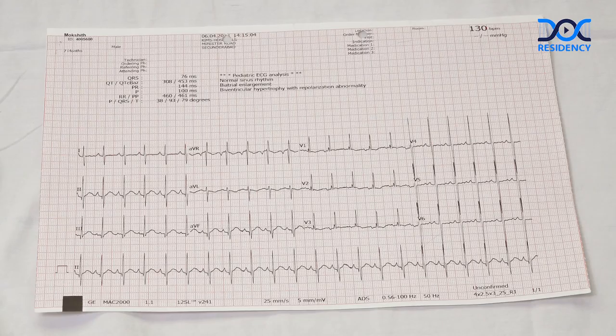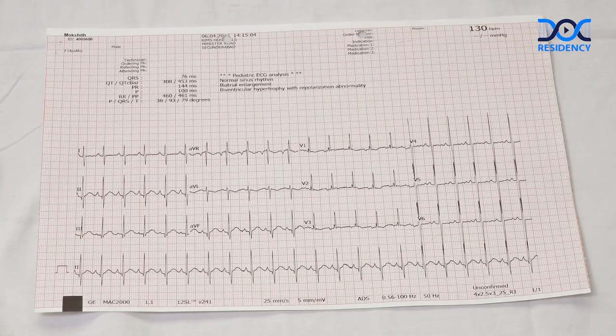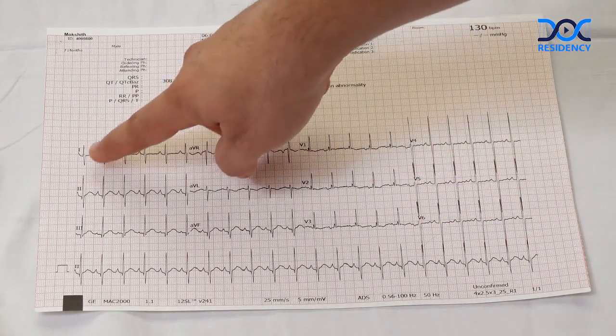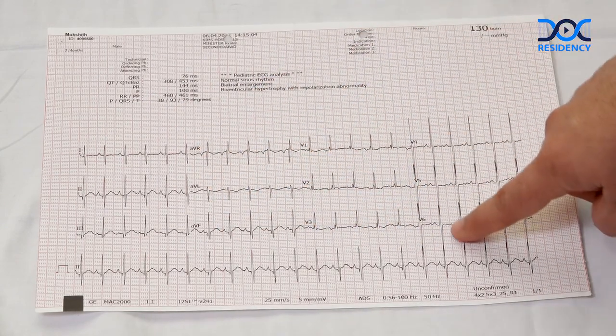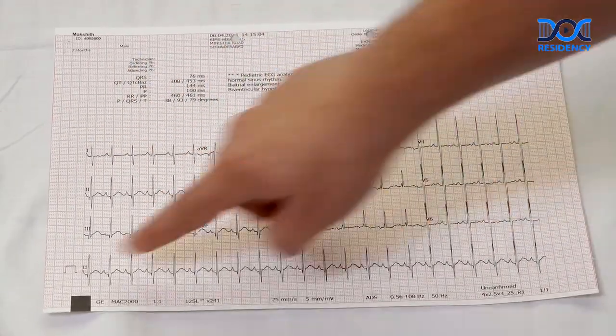Okay, this is the ECG. ECG is a nightmare even for cardiologists and senior people. But if you are able to see the basic 4-5 things, then you can decipher 80% of the ECG. Once you see the ECG, you should tell these are the leads 1, 2, 3, AVR, AVL, AVF, V1, V2, V3, V4, V5. These are the 12 leads, 4 channel.